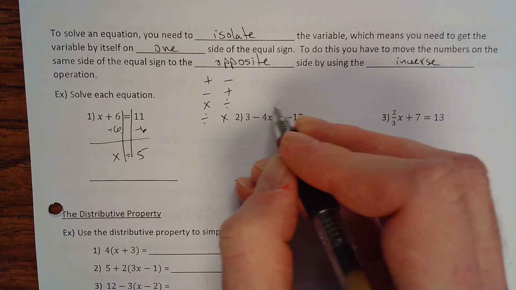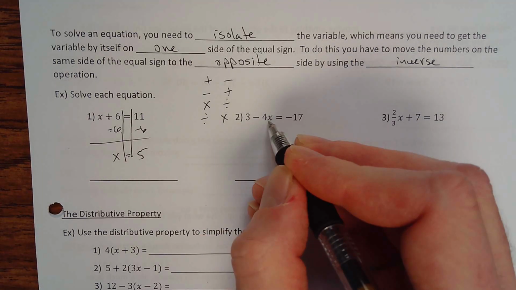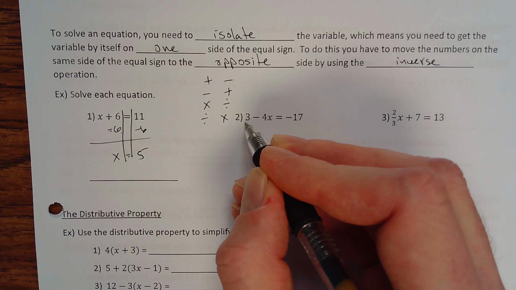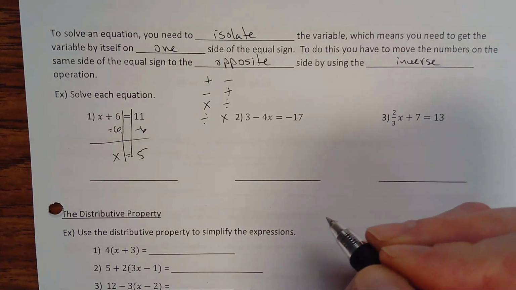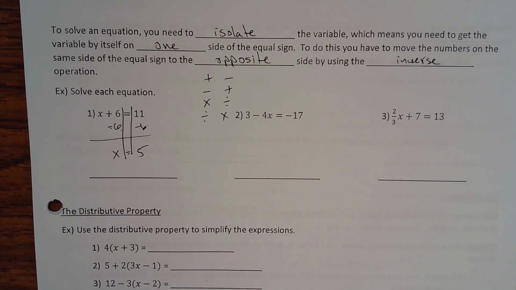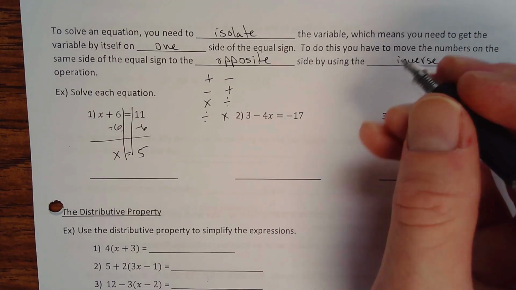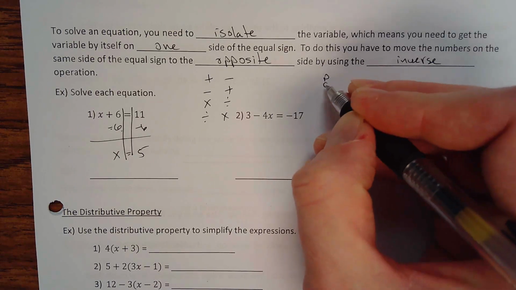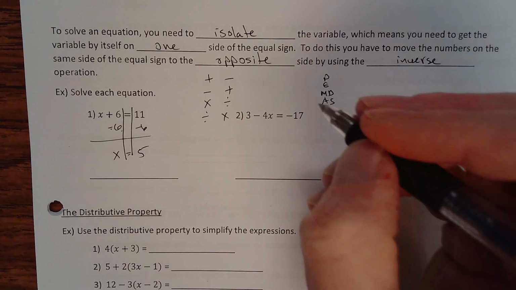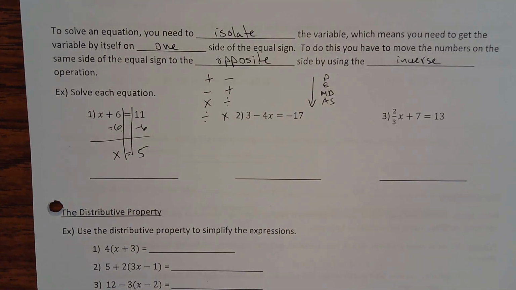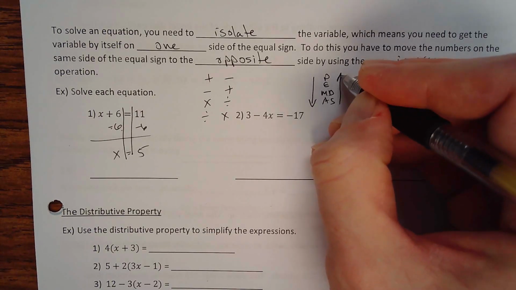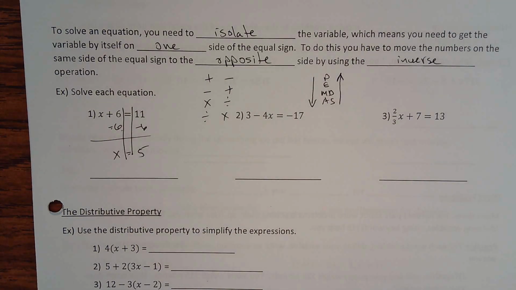Over here, got a little bit more going on. Okay, we took some value, we quadrupled it, and then we subtracted it from 3. And that gave us negative 17. I want to undo all that stuff. So if you think of your order of operations from yesterday, PEMDAS, when you're simplifying, you want to go down. For the most part, when you are solving, you want to go back up. I mean, it's like 90% of the time you want to go back up the ladder.